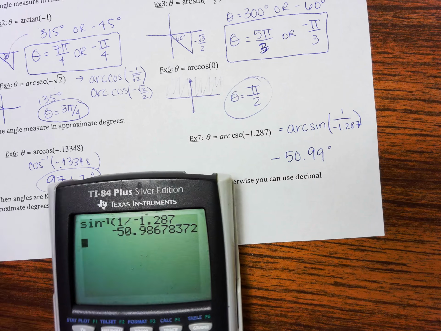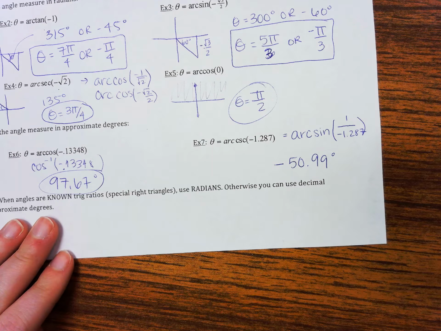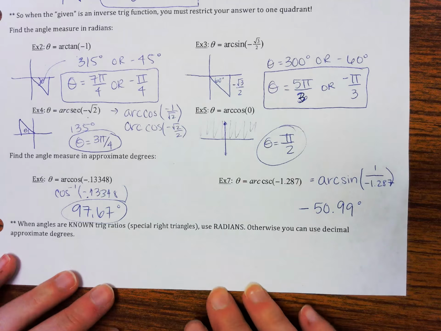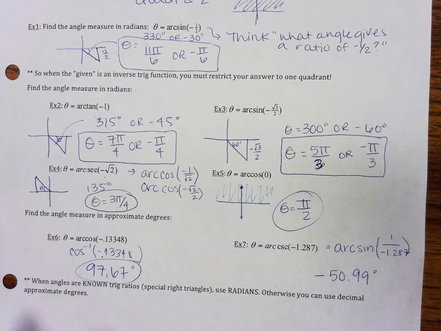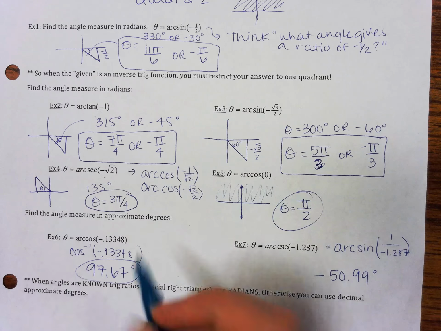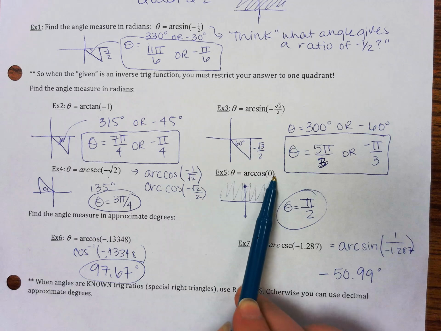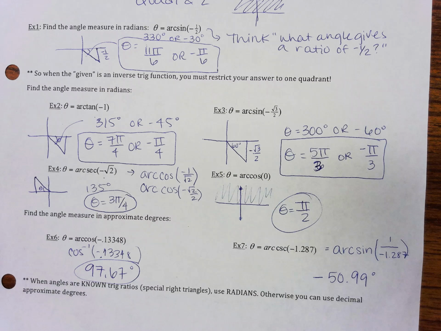So again, the whole idea here for our inverse is finding an angle. We want to figure out what kind of angle gave that ratio, the ratio that's on the inside of our function. And we do that using our reference triangles, drawing our figures on our paper about what quadrant we're in, and using the angles on our unit circle to figure out that answer.